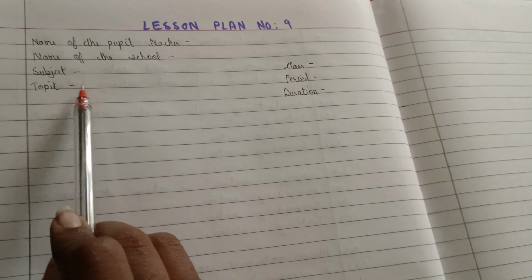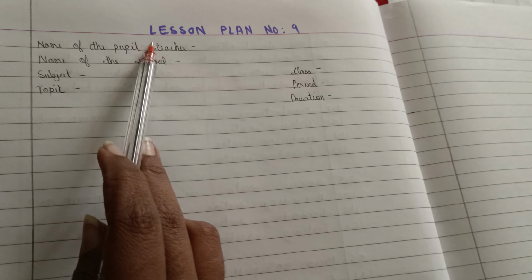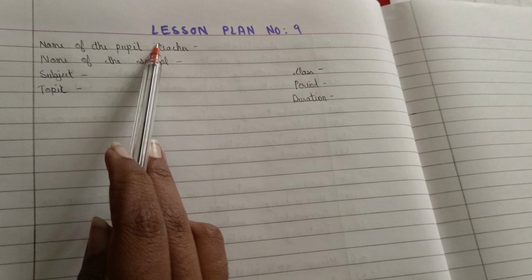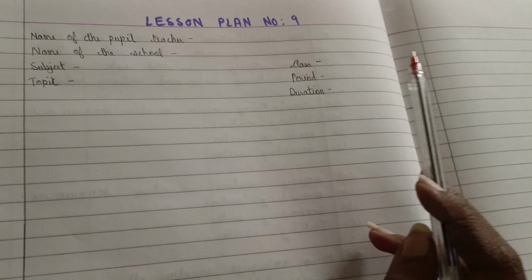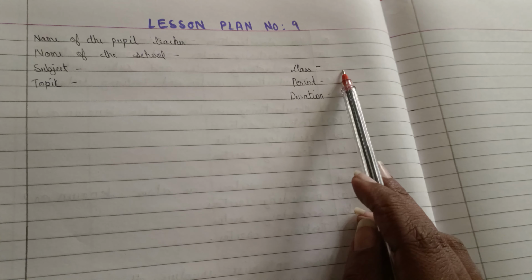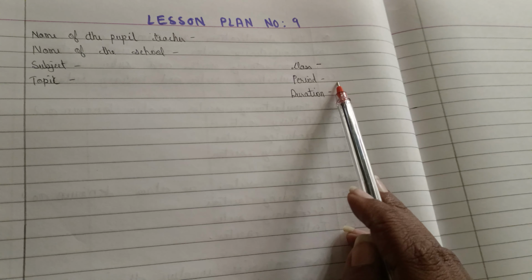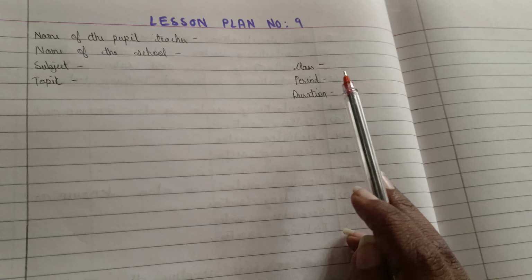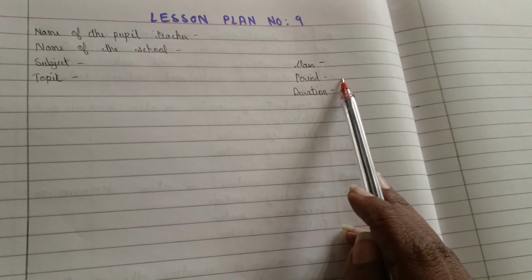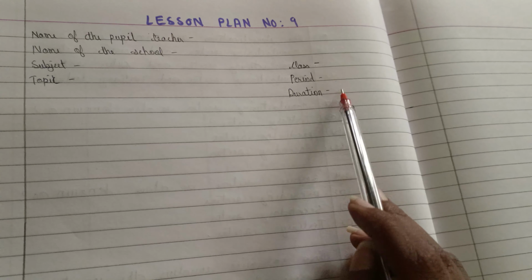Now the topic you are teaching in this particular period, in this particular lesson, that topic will come over here. Then the class, whichever class you are taking, the period, whichever period you are taking in the school, that is 1 to 8, whichever period you will mention over here. For instance, if I am teaching in 7th period, I will write 7th over here.